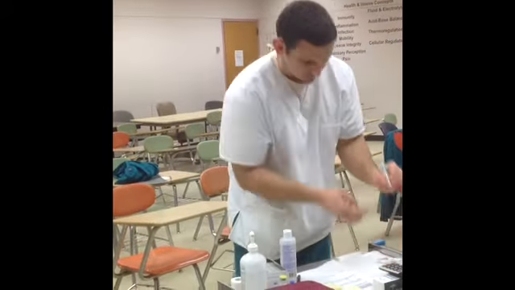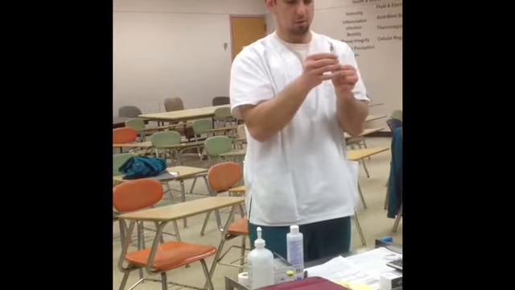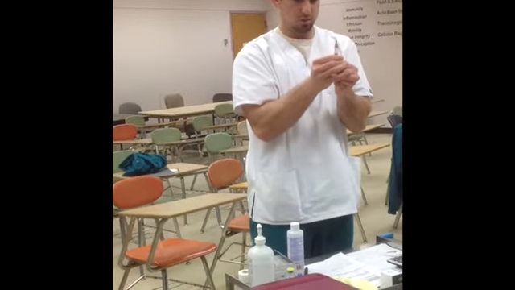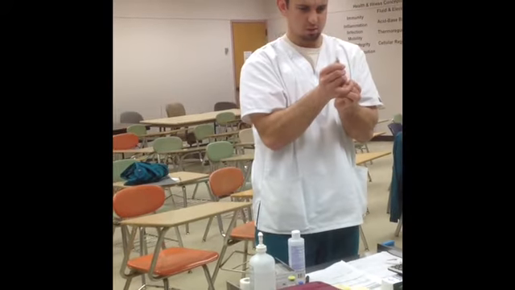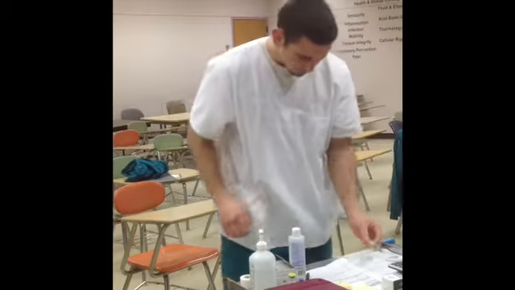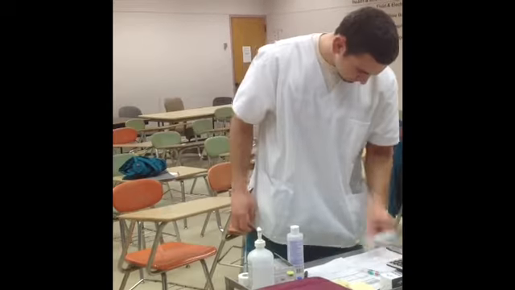It's already drawn up, so now I just want to lift the cover on the needle so I don't accidentally poke myself. Okay, now all my materials are set up.